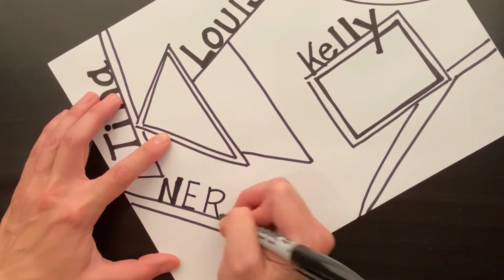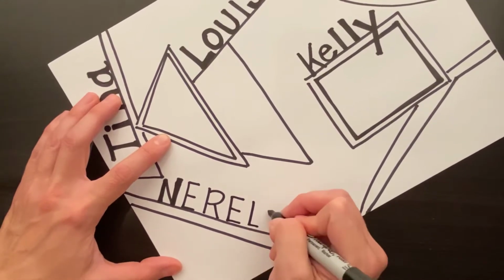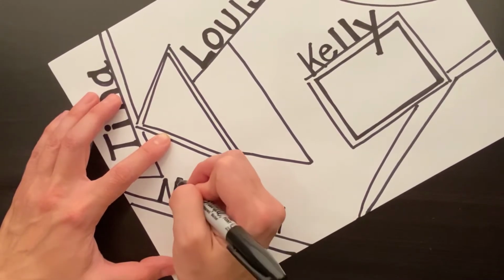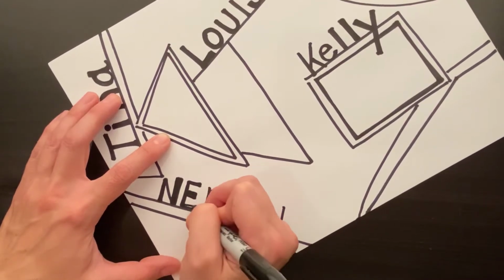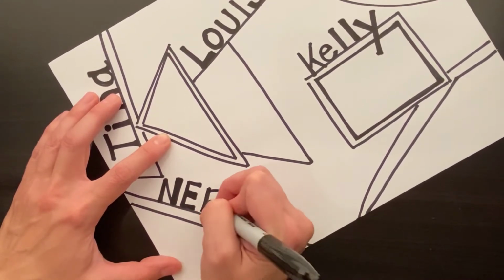Remember, you want to outline your name again to make it a little bit bolder. So once you write it, go ahead and double up those lines a little bit so it could be nice and bold and really stand out.